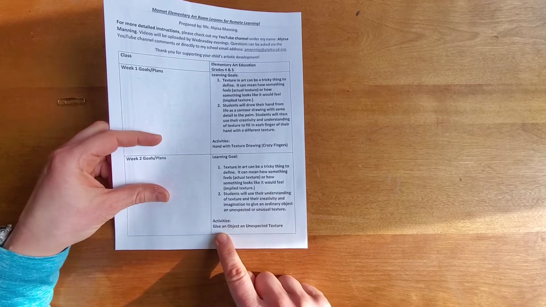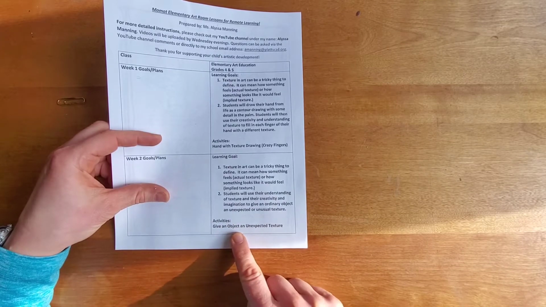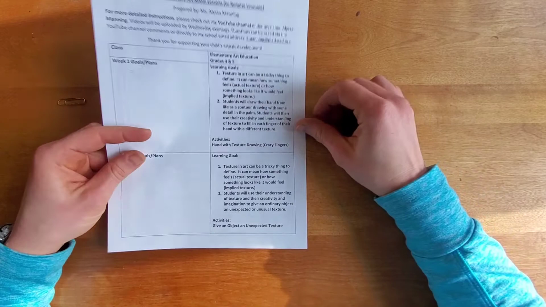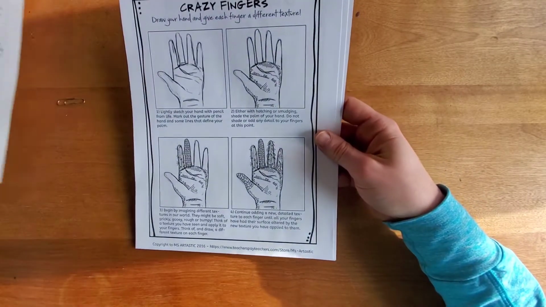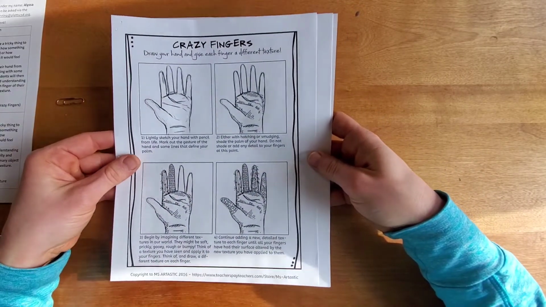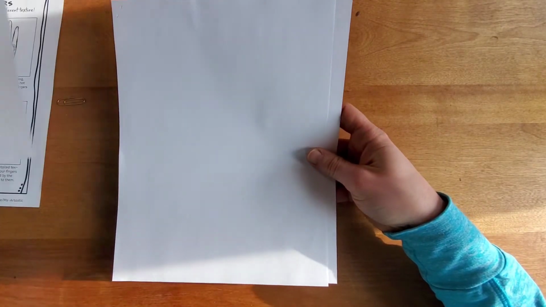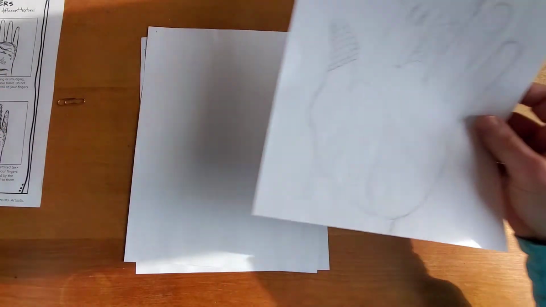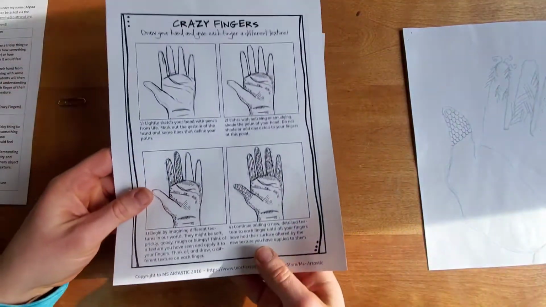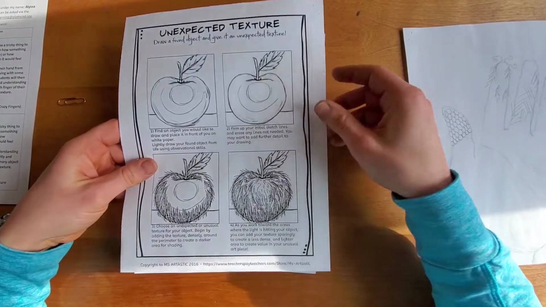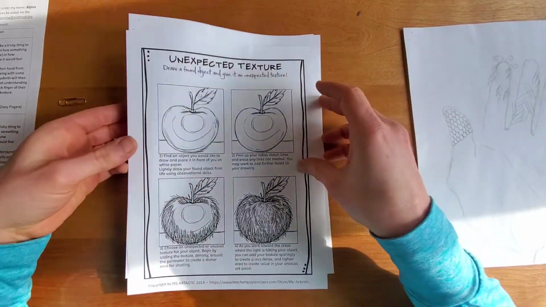So your activity for this lesson is to give an object an unexpected texture. So let's go through. We already did our crazy fingers. There's my example. And let me get out my clean sheet of paper. Oh, and I forgot, look, on the back side of the crazy fingers is our unexpected texture lesson.